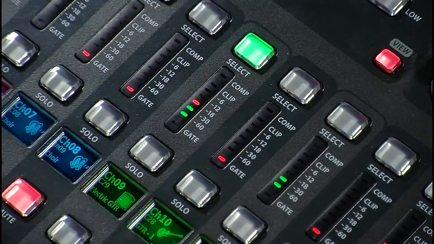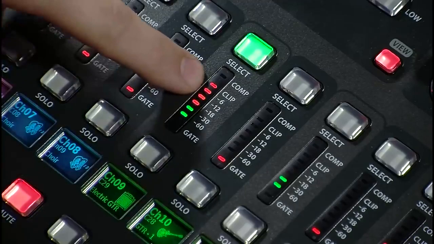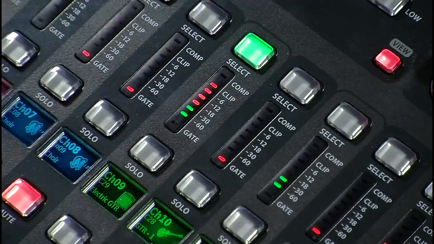So I'm going to turn this down and go ahead and put this up to clipping. And so you can notice that there is a little red clip light. And so we don't want it to go into the clipping area. So we'll go ahead and turn that back down to where it needs to be at, which is about -12 to -18. And that is perfect.